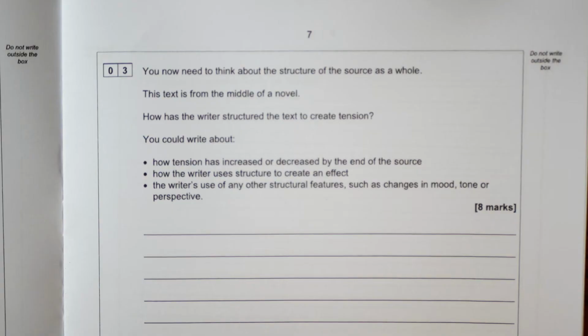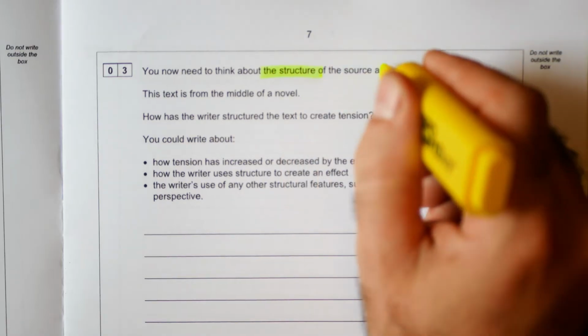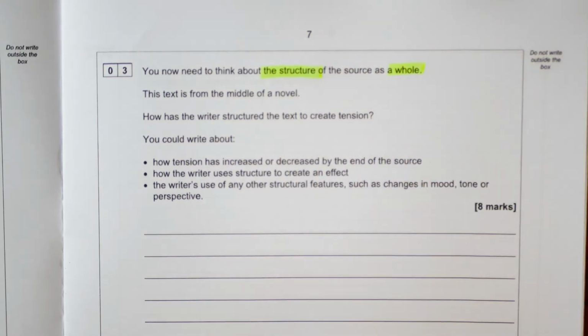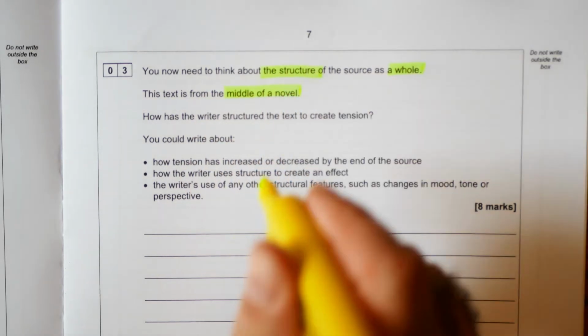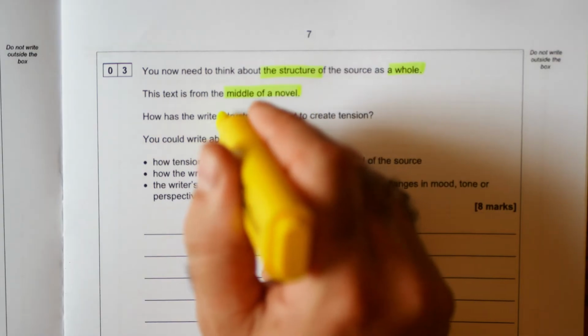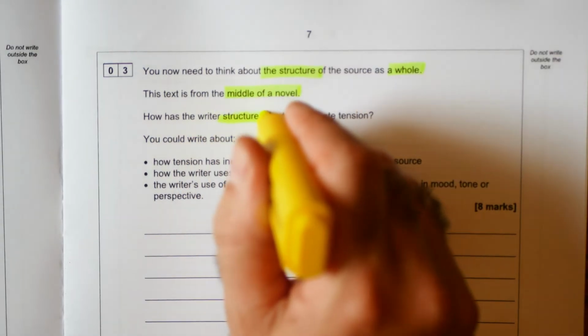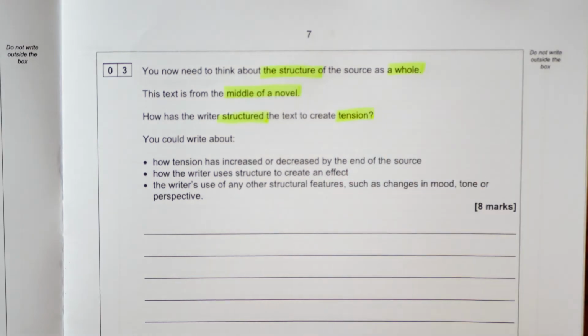First, you will be informed you now need to think about the structure of the source as a whole, followed by a statement to orient the extract. In this case, this text is from the middle of a novel. The question then follows: how has the writer structured the text to create tension? The key words here are structured and tension, which you should highlight to remind yourself to refer back to in your responses.